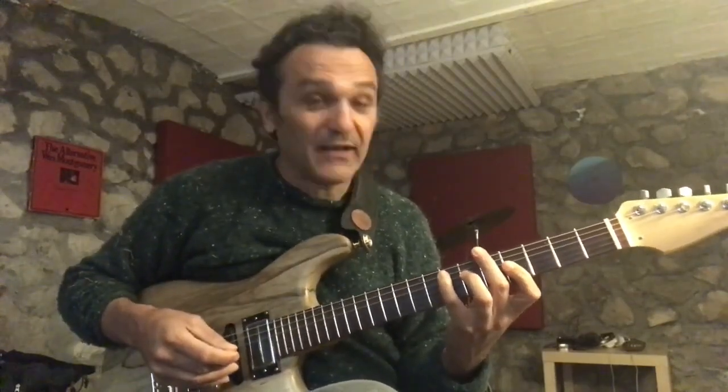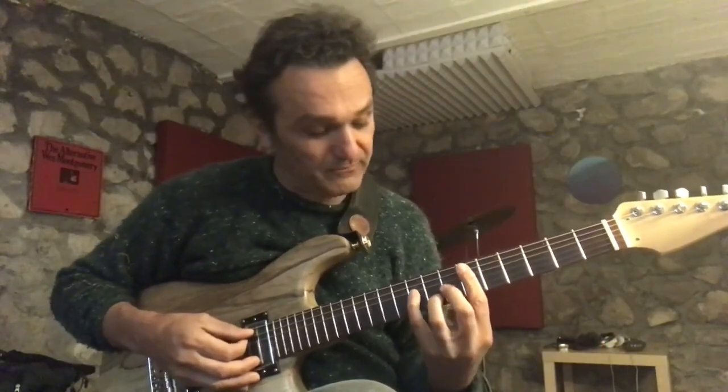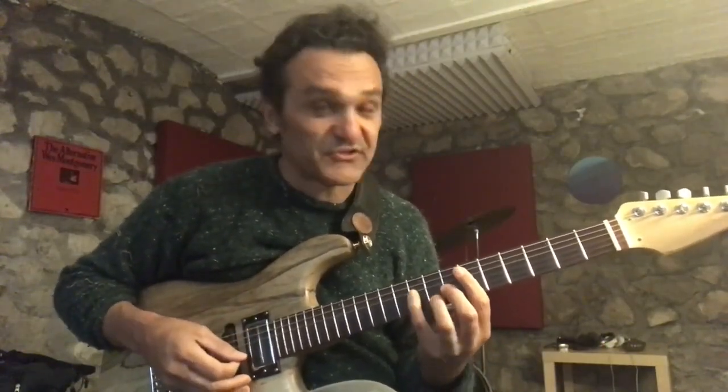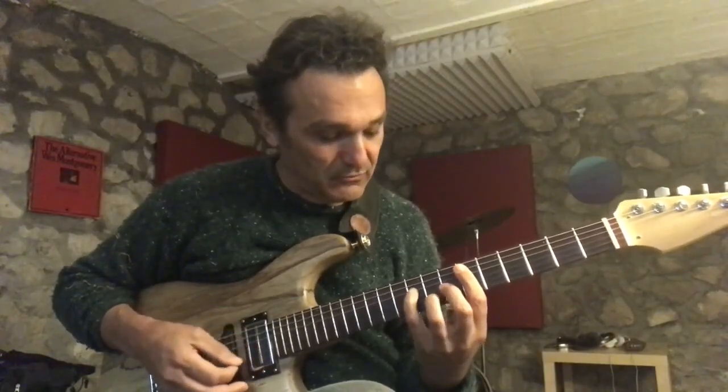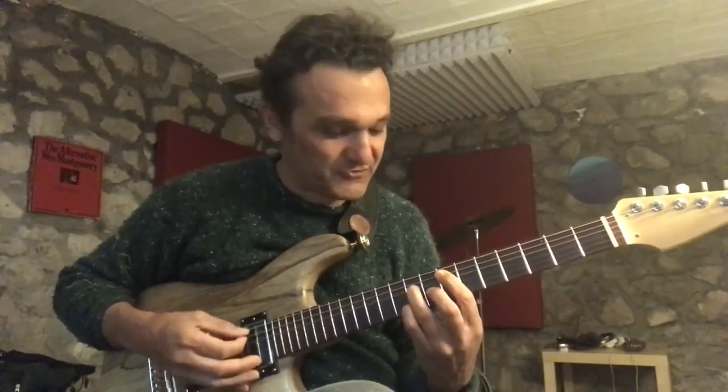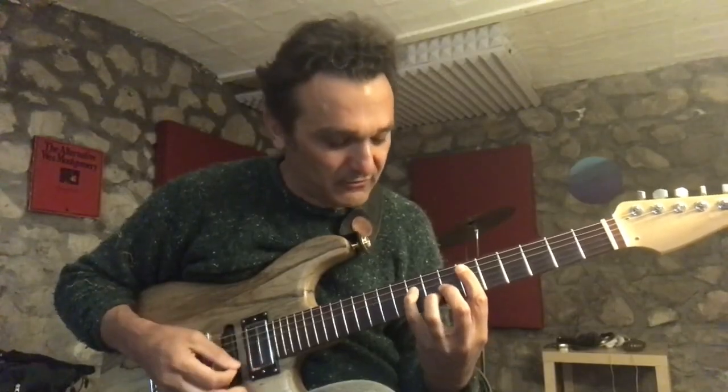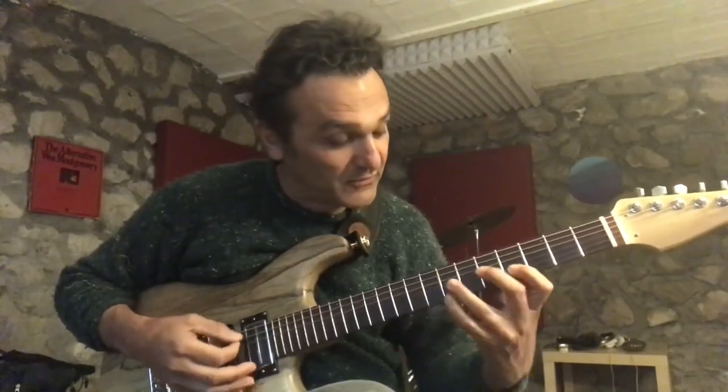See, and then what is the next chord? The next chord is this one. This is this B flat major 7 sharp 5. This is just solved perfectly here. And this one.